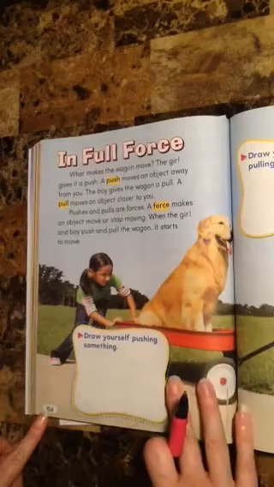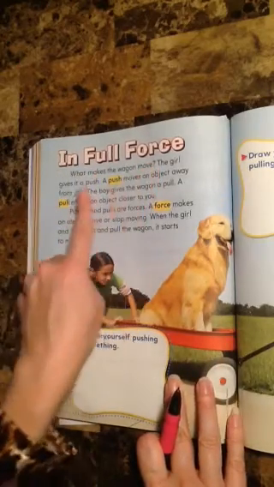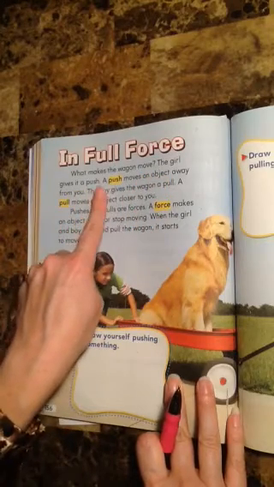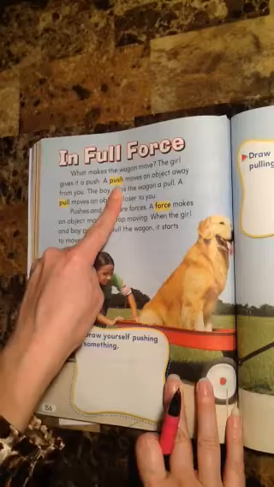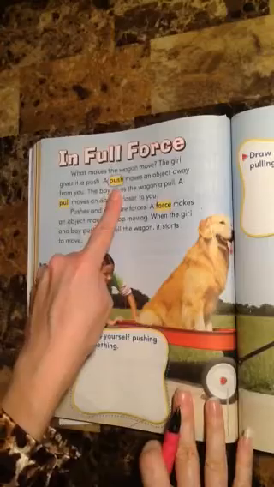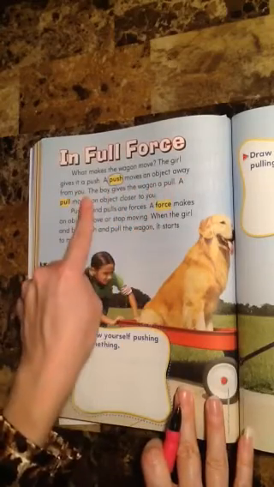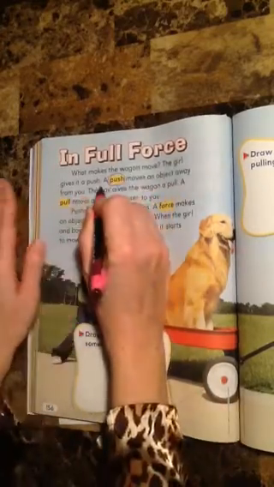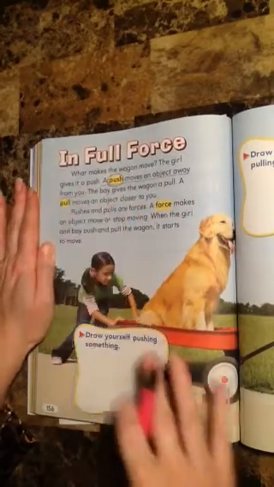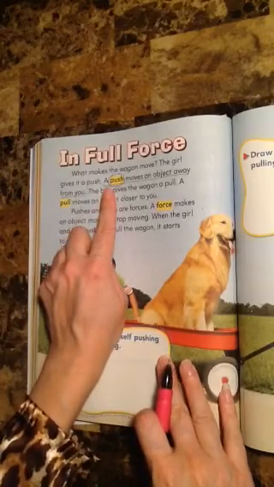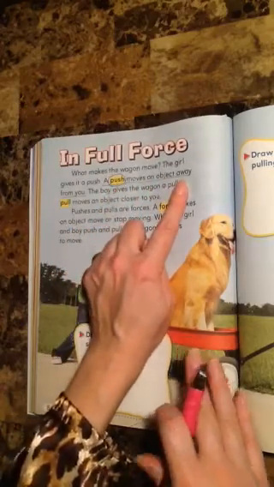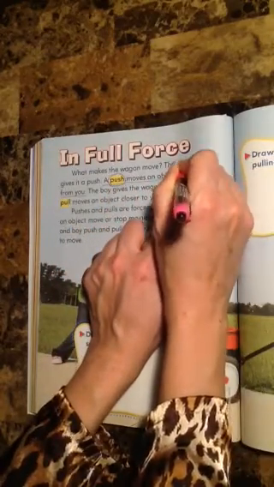Page 156 says, in full force. What makes the wagon move? The girl gives it a push. A push, bold print highlighted vocabulary word, circle it. A push moves an object away from you. Underline the definition. And there's an important word in the definition that helps us remember the meaning of push. A push moves an object away. Circle the keyword away.